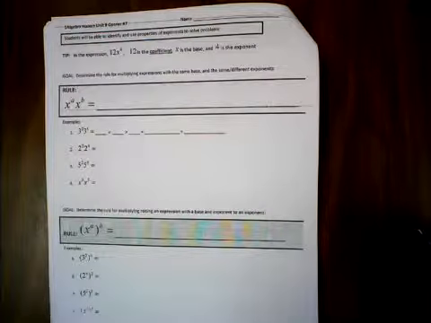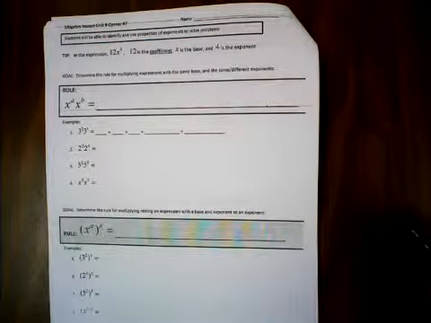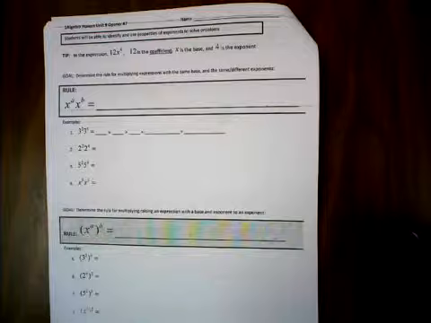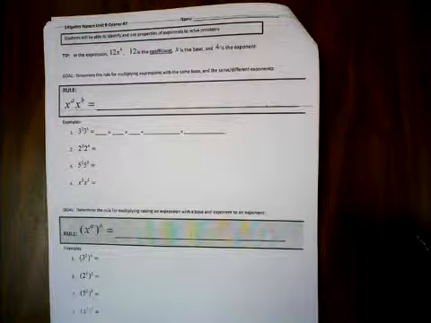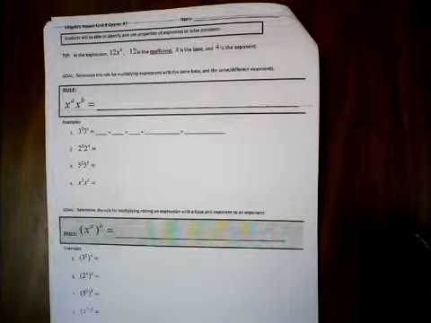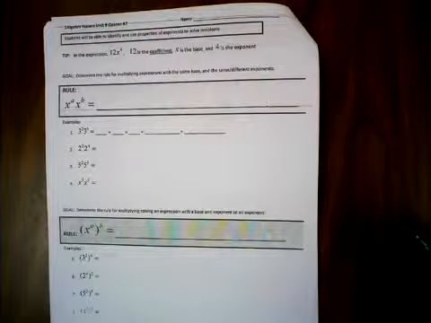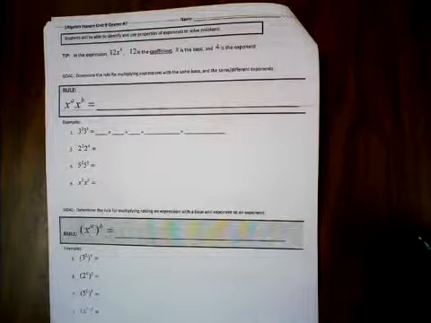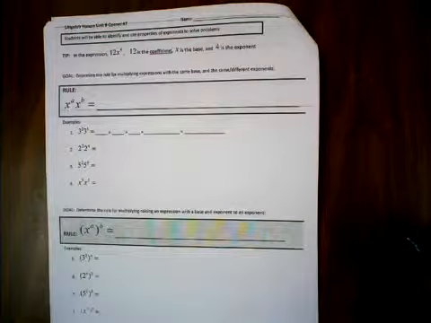Number 7. The goal is that you will be able to identify and use properties of exponents to solve problems. So the first goal is to determine the rule for multiplying expressions with the same base and the same or different exponents. So before I generalize and talk about the rule, it seems like we should do a couple of examples first. So example 1 is 3 to the second times 3 to the first.